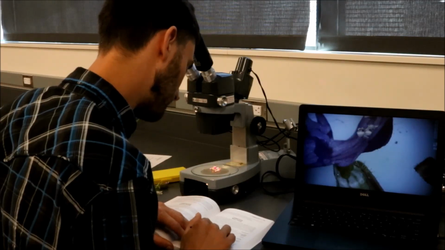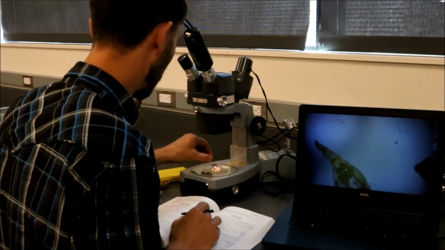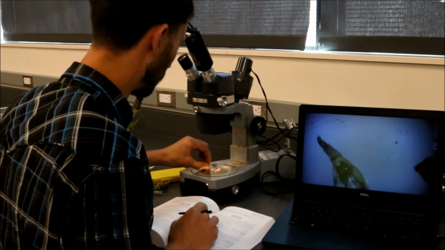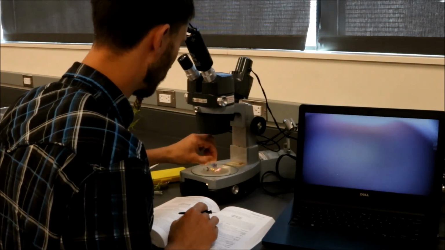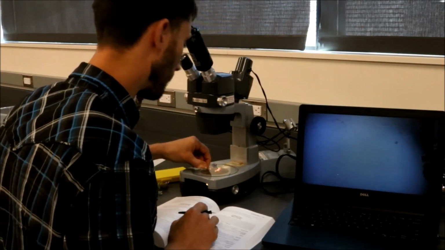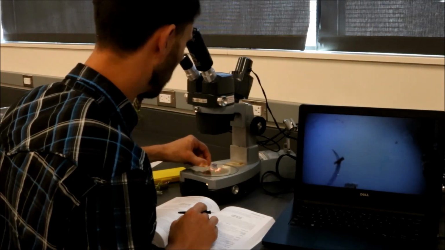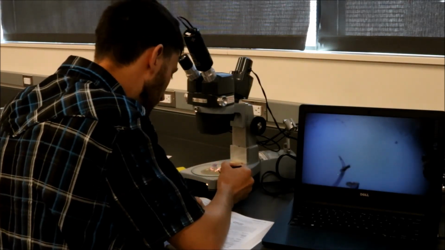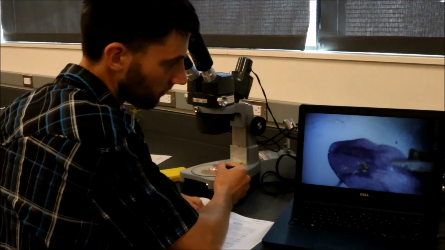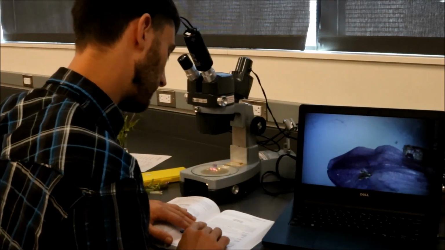Fertile stamens 2, fertile stamens 4. Now again, I mentioned this earlier. The fertile stamen will have pollen on it. You can see that it has a little yellow powdery substance. So again, this is where a microscope can be handy to really look at whether or not these stamens have yellow pollen or some type of pollen on them. And they do. Fertile stamens 4.